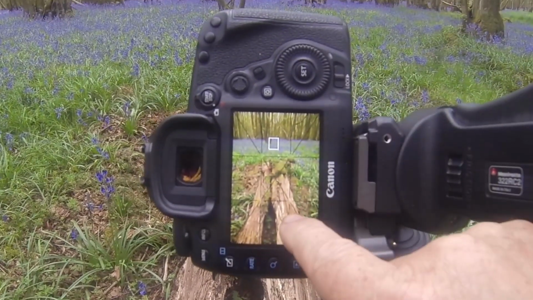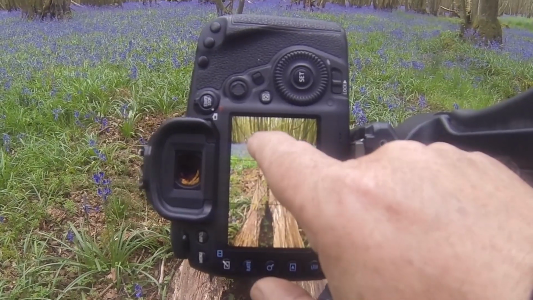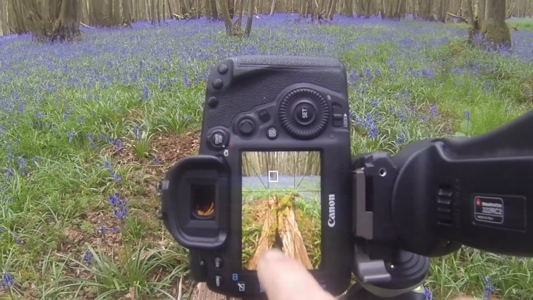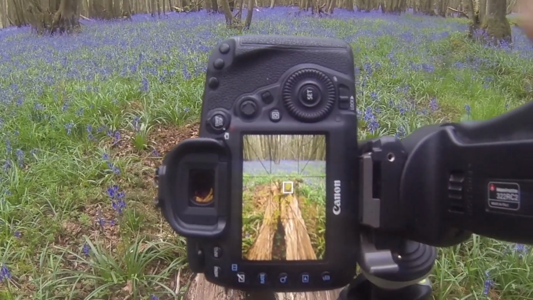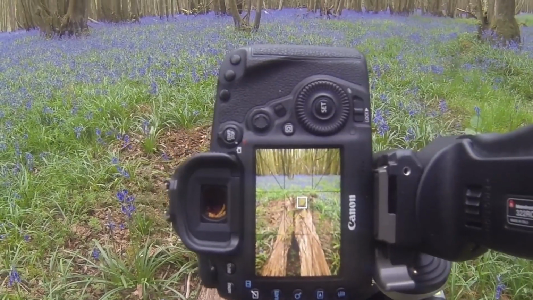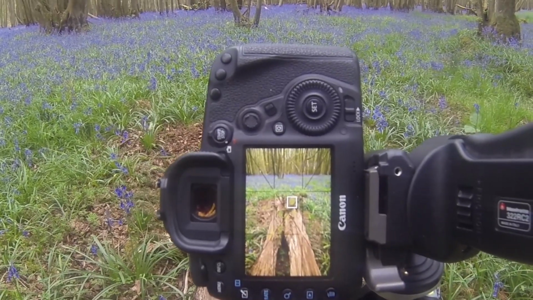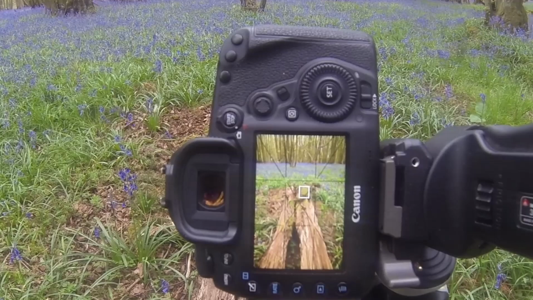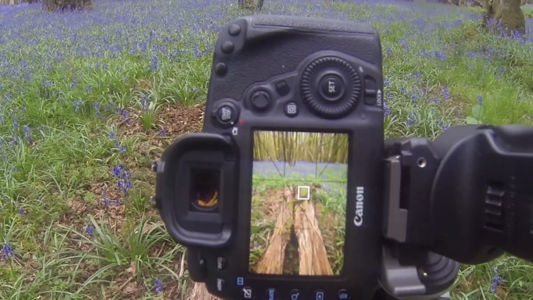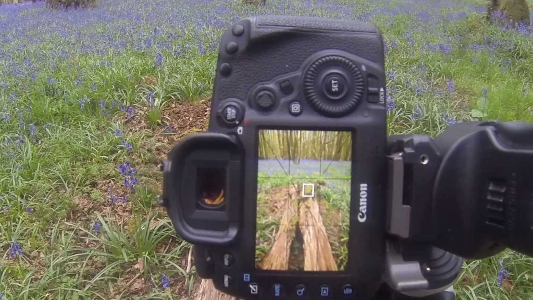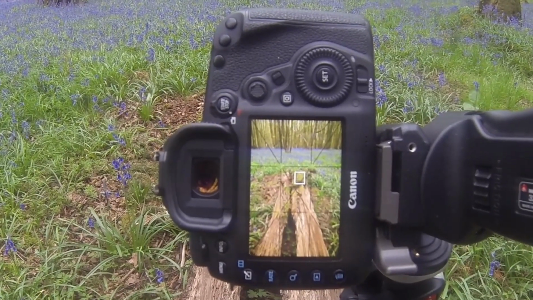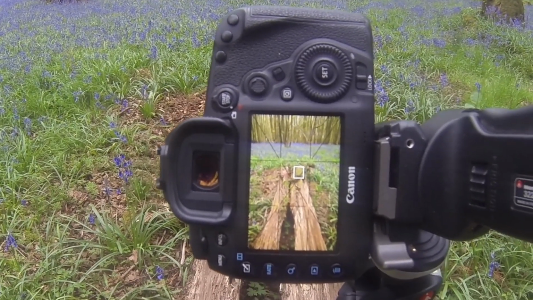I should focus stack this down here on the moss and then in the trees in the distance. I could probably get away with just focusing there as one shot. I'm using the 16mm, so it probably would be acceptably sharp down there and in the distance from this distance here. Yeah, it looks a lovely little photograph.